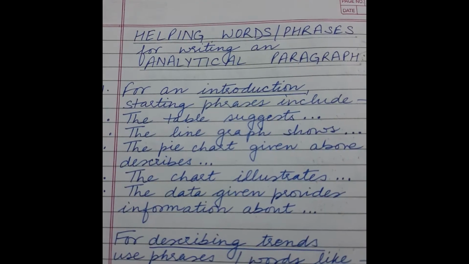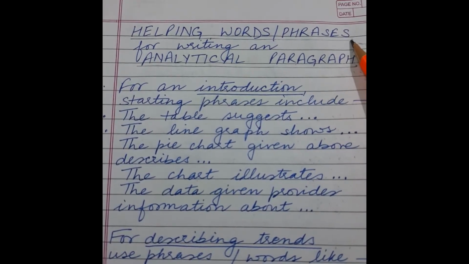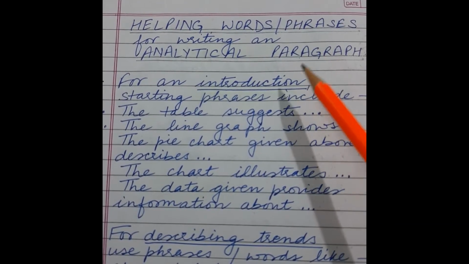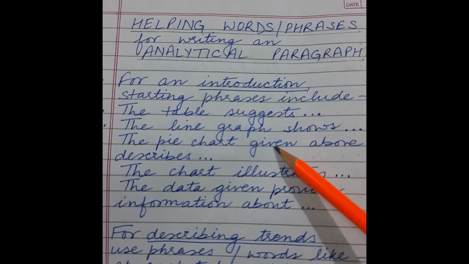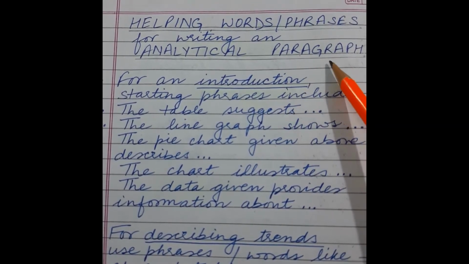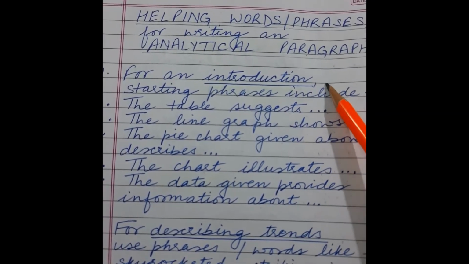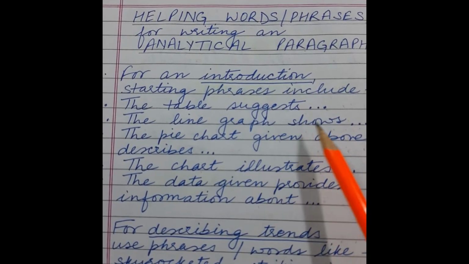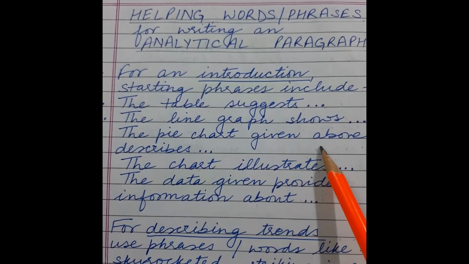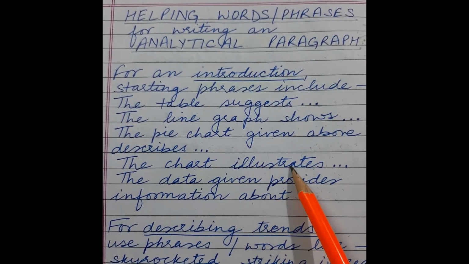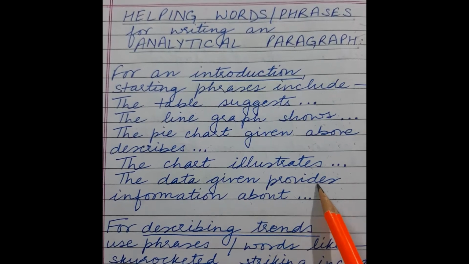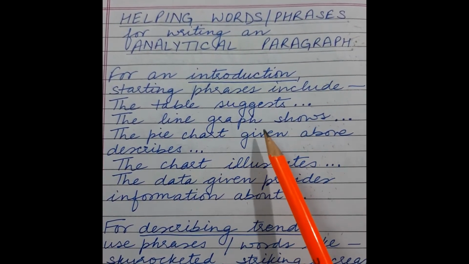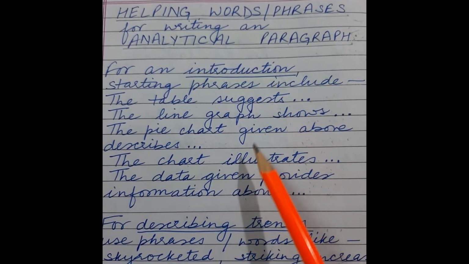Okay. My dear students, all of you know that I always share tips and tricks for getting full marks. Here I have jotted down some words and phrases for writing a beautiful analytical paragraph. For an introduction, you can use any word or phrase: the table suggests, the line graph shows, the pie chart given above describes, the chart illustrates, the data given provides information about. You can match anything with anyone. The line graph suggests, you can write, okay.